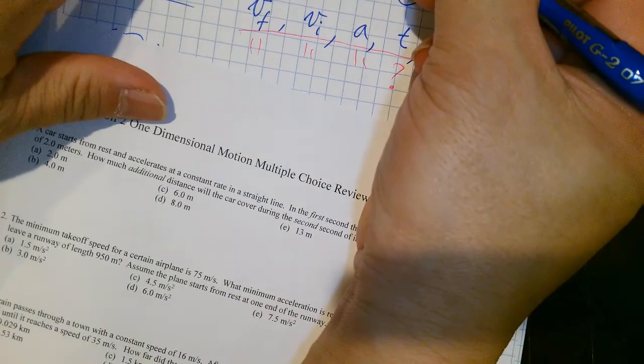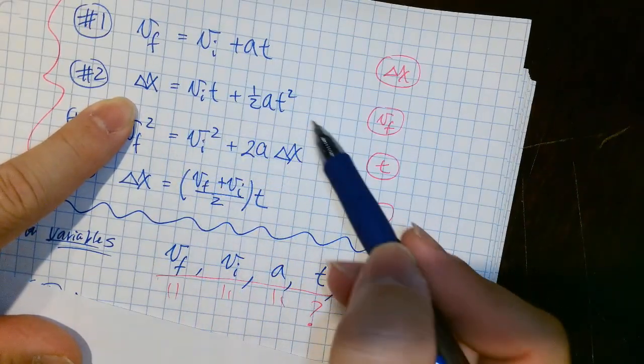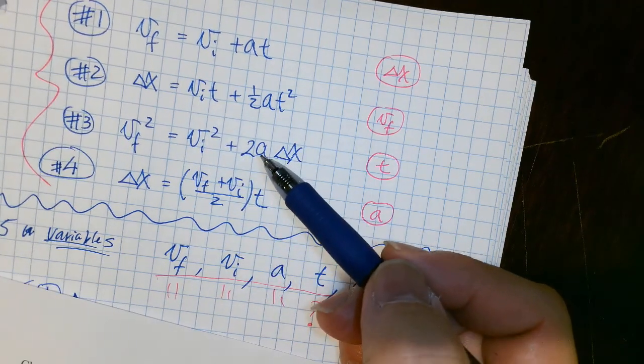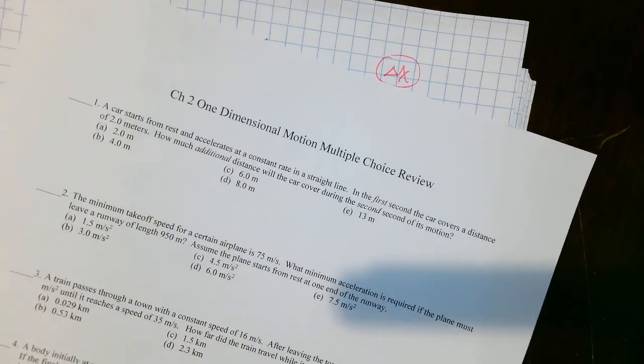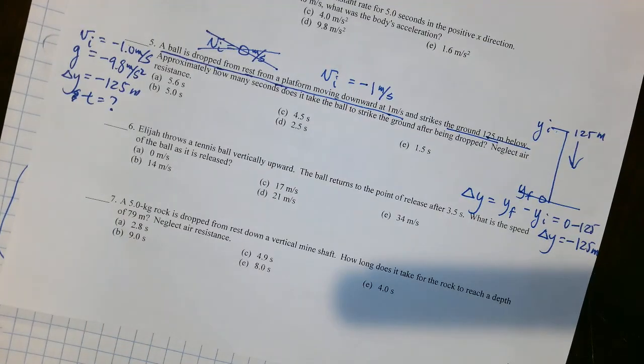VF is not even given to us. So I could say, oh, VF is not given. I have 4 variables. I know my variables here. I could look for my time. Boom. See how that works out? Okay. All right. Good. You're probably going to have to use the quadratic formula for that, right? Yeah. All right, Shreya.